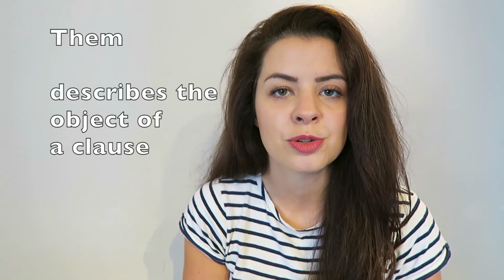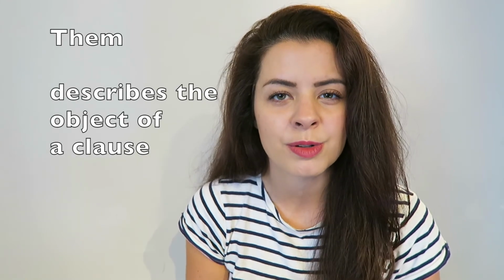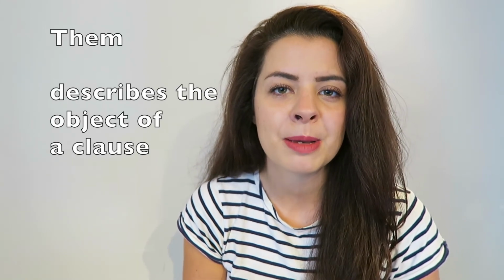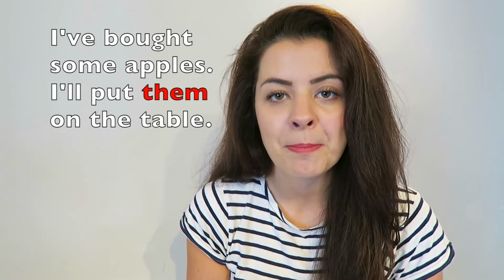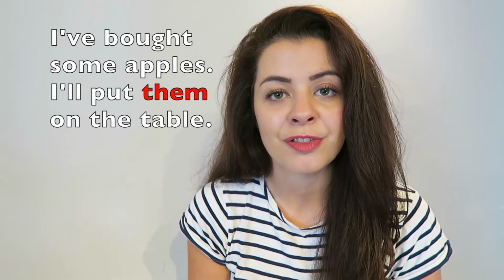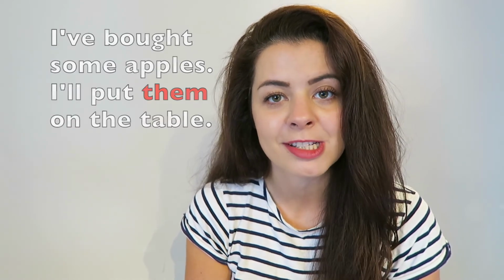So them is used to describe the object of a clause. It's used to describe the people that have experienced the action of the verb. For example, I've bought some apples. I'll put them on the table. Them is referring to the apples. If you want to practice this a little bit further, I will link down below to a really good practice for you to do.